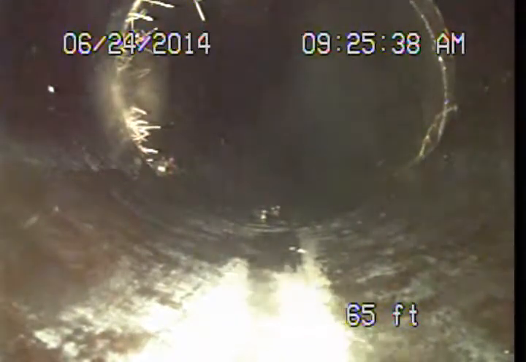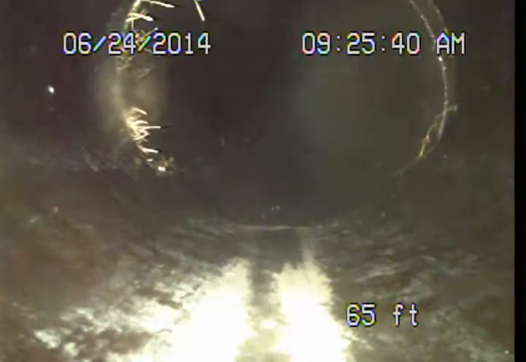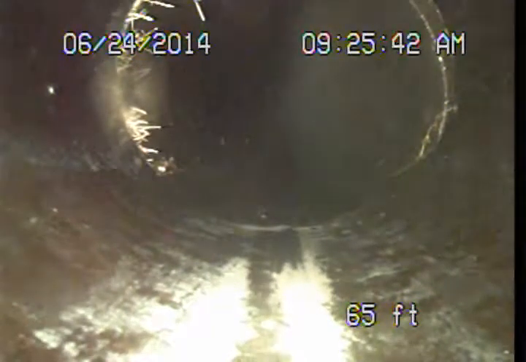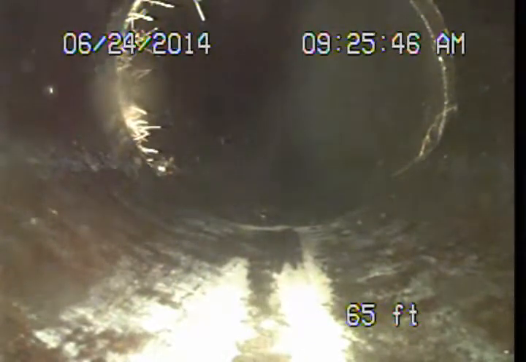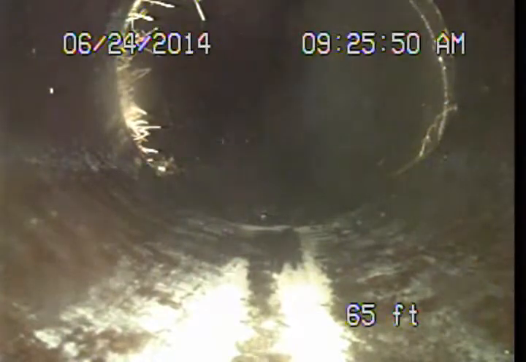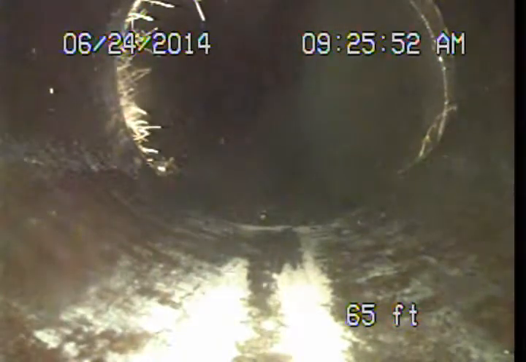Now we are seeing some minor root intrusions at a few of these joints. They look like they have been maintained fairly effectively. Root intrusions in these older clay pipes is fairly common at these joints or connections. And normally we're suggesting that they can be maintained with regular sewer line cleaning. It's when they're left unmaintained for extended periods that they can create blockages in the system or potentially damage a pipe.